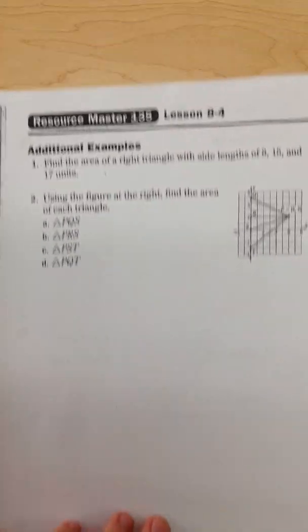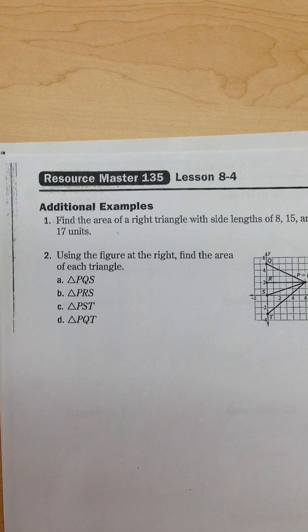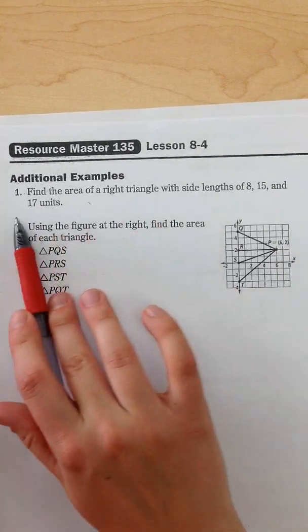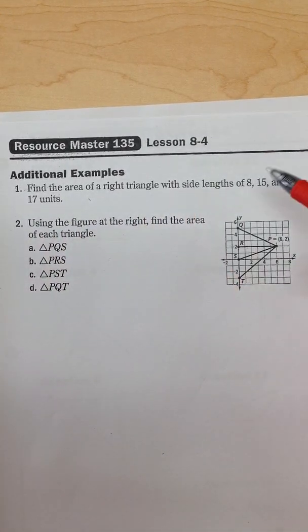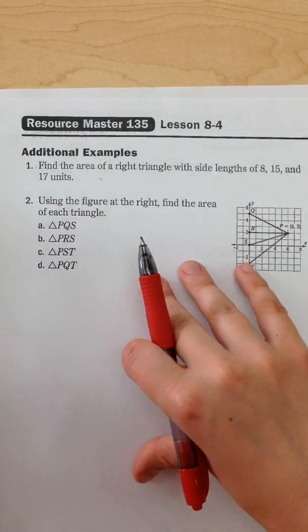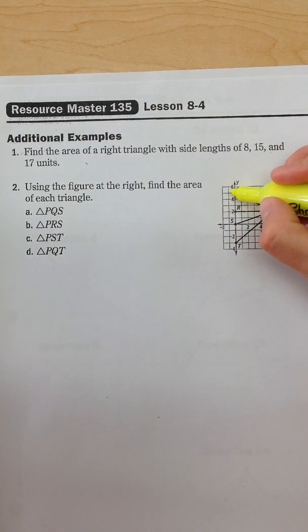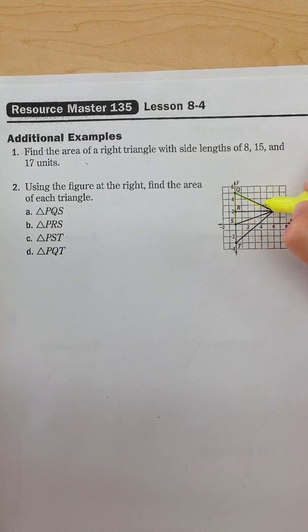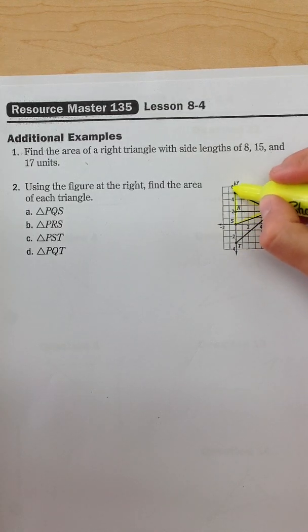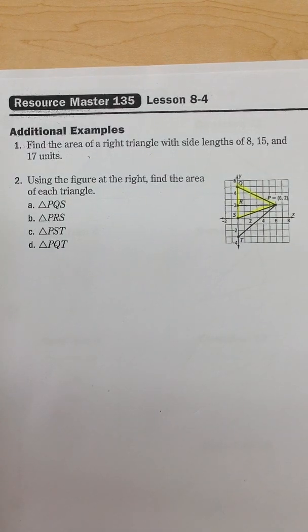Alright, so let's go to our example sheet, and we're going to do this problem here. We actually did one together already, find the area of a right triangle with side lengths 8, 15, and 17. That's the first one we did on the other sheet. So let's look at the second one here. It says, using the figure at the right, find the area of each triangle. Let's start with PQS. That one right there, PQS. And they want us to find area.